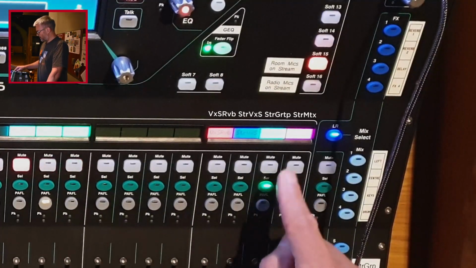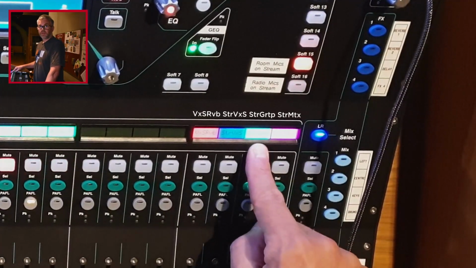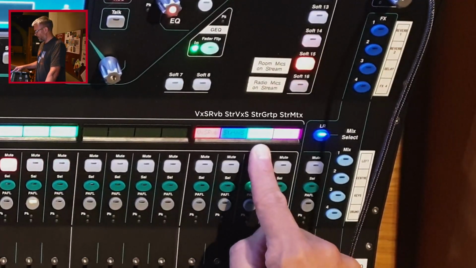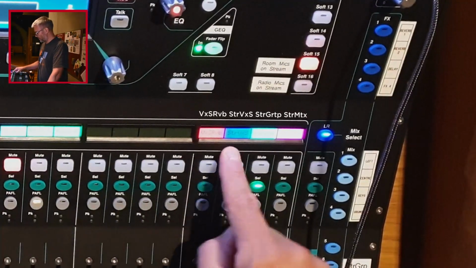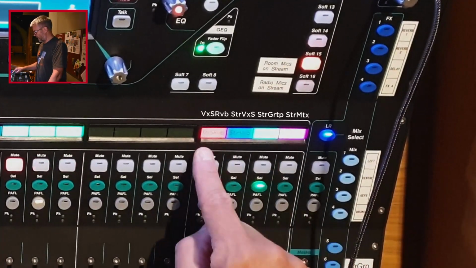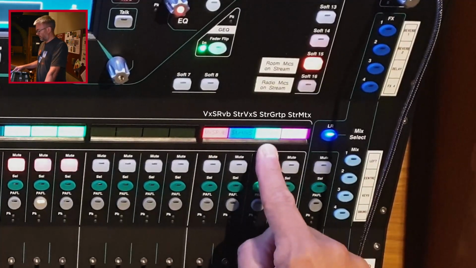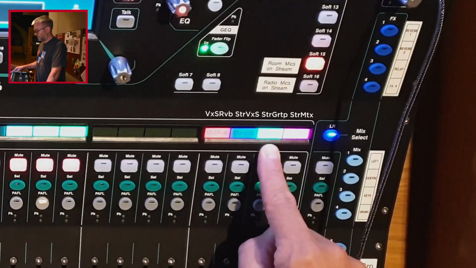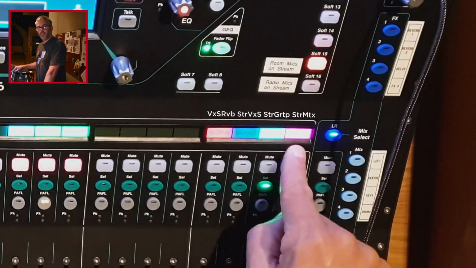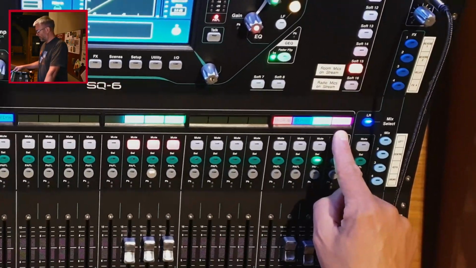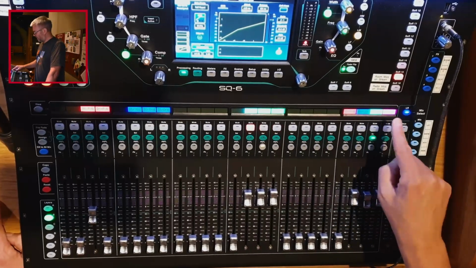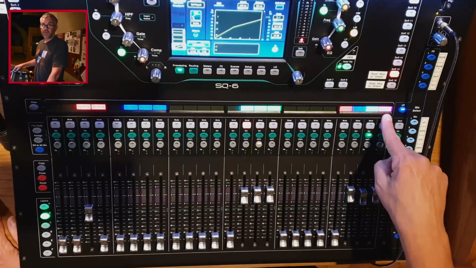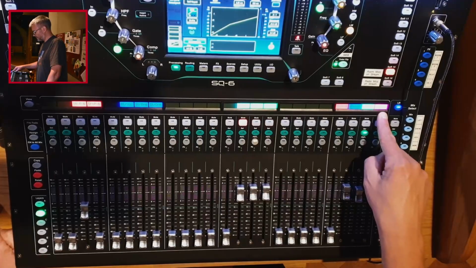STR group. This is the penultimate mix of everything that's going to our live stream. This is an aux channel. This is what all of these other dark blue ones feed into, including the FX. They all go into this one. This is the final mix before it goes out to the live stream, which is the purple one, the matrix for the stream. So that means you get the dark blue ones coming across into the light blue one, into the purple one. That is roughly the route for a live stream.